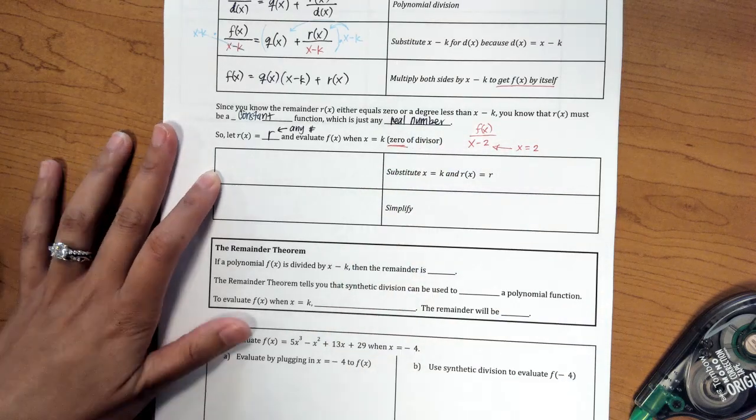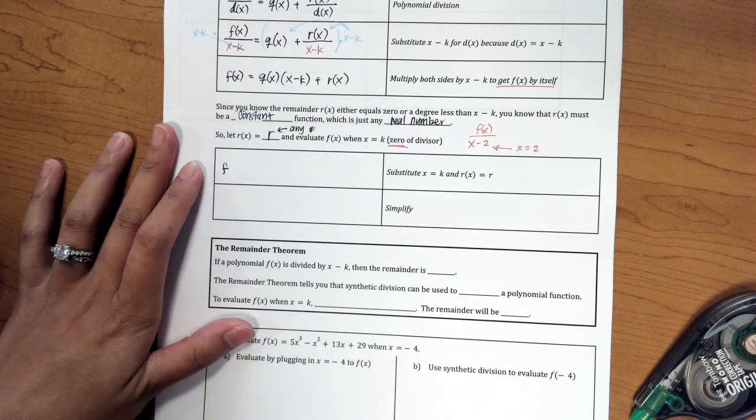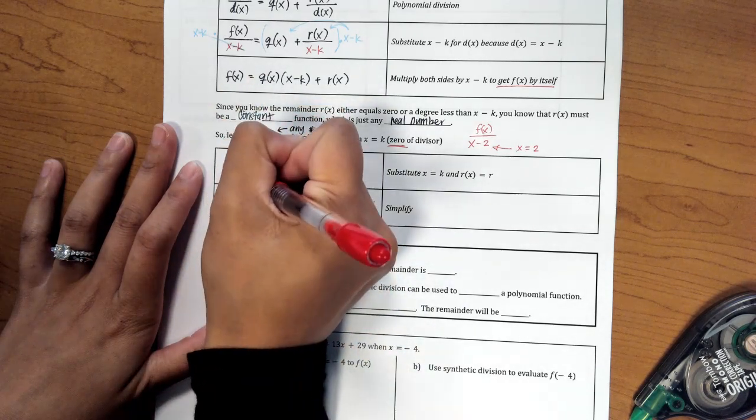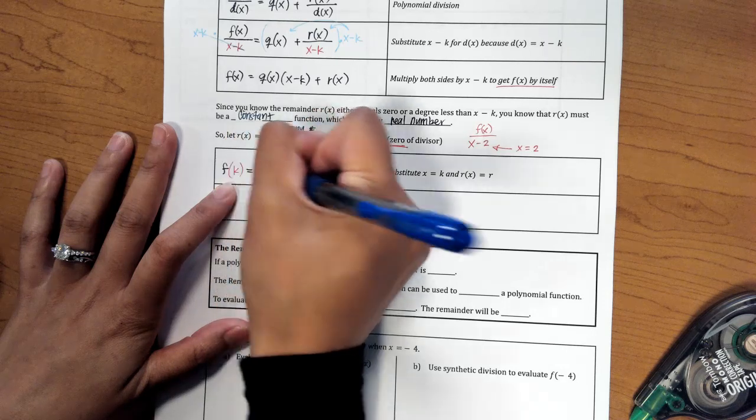So let's do this then. We're going to have f of, and we're going to replace x with k, and we're going to see what happens when we do this. This is one of those, let's see what happens.